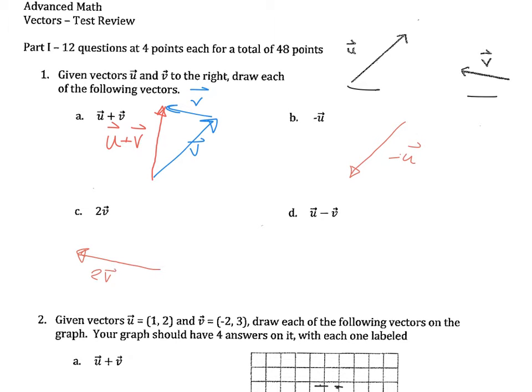Now, some people, when they do this, will say, I'm going to take two v's and add them together. That's great, but you still need to show me the resultant as a single vector. So that would be like this problem here, where I'm adding two vectors together to get the resultant. I can add these two vectors together and get this resultant.